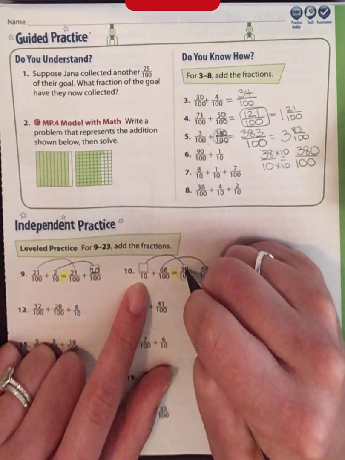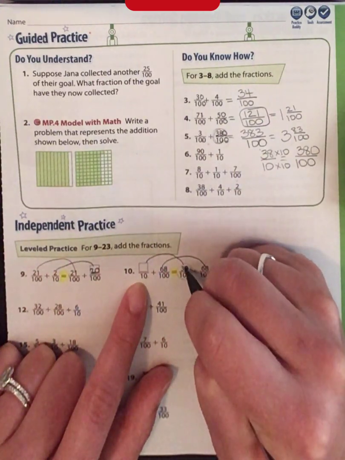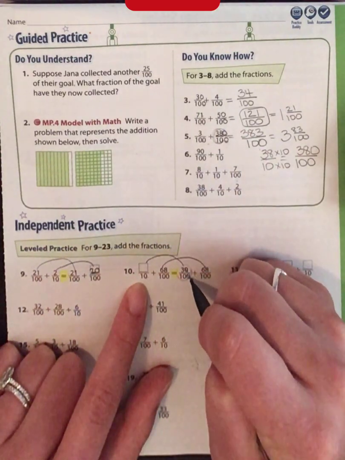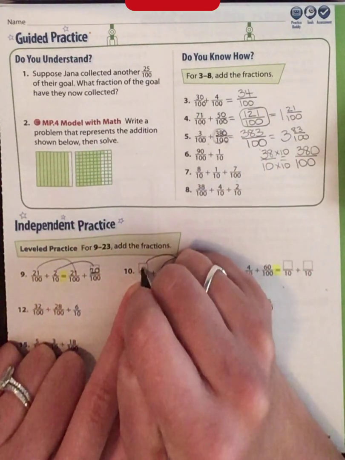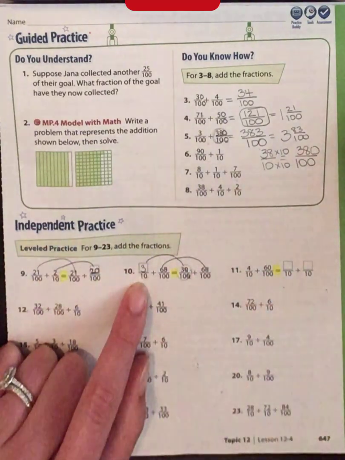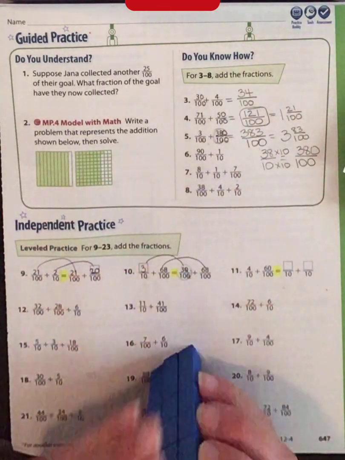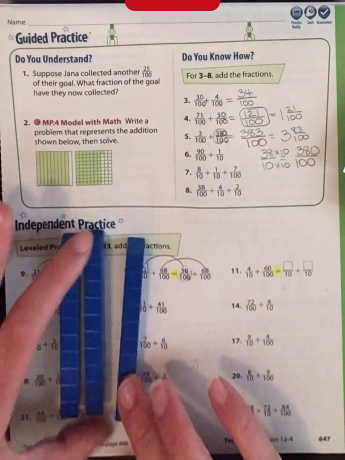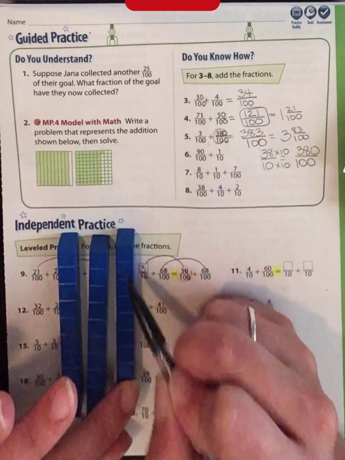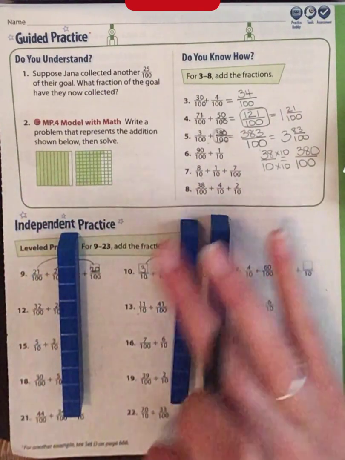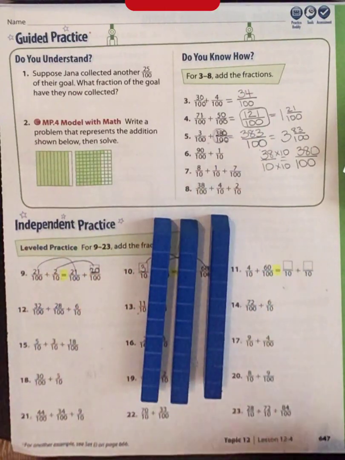Could we simplify by dividing by 10 on top and bottom? If I take a 0 off the top and bottom, what do I get? I get 3 tenths. And all that's telling you is that 3 of these, if you count it by its single cubes, by its hundredths, it would give you 10, 20, 30 hundredths.